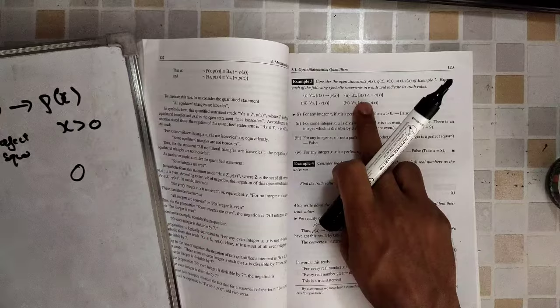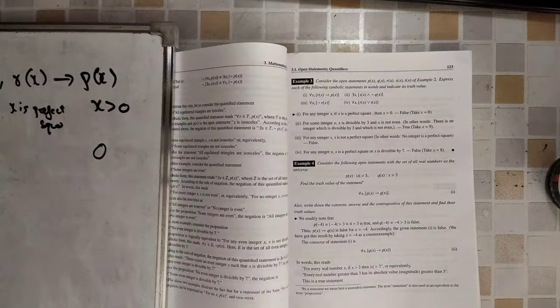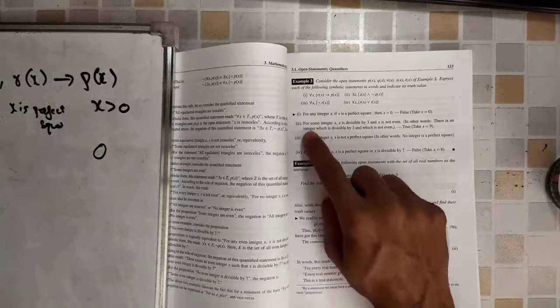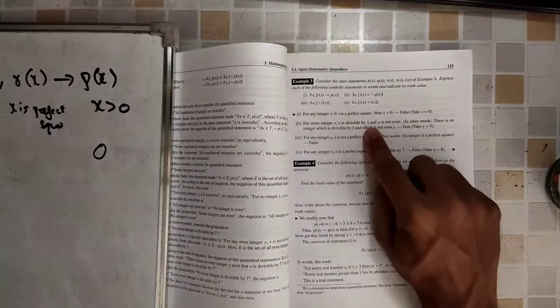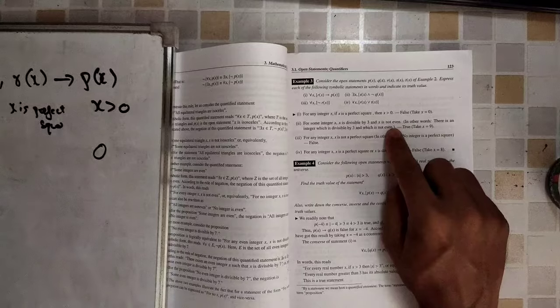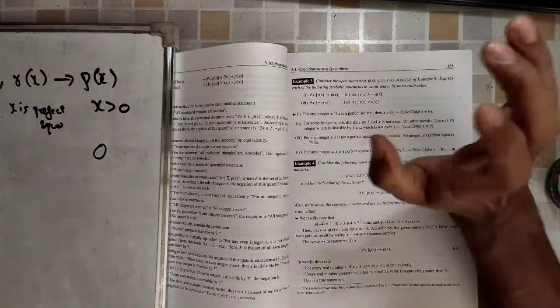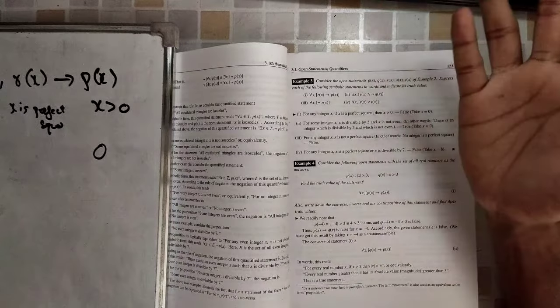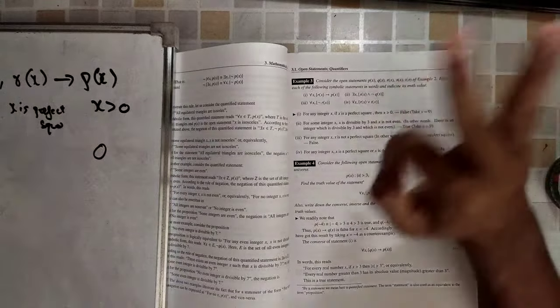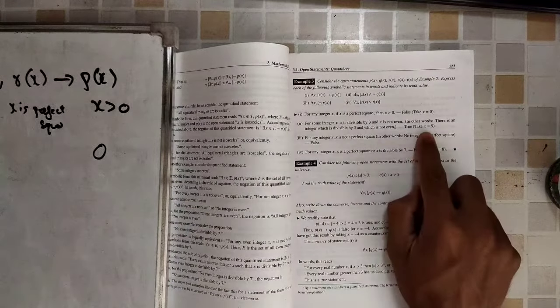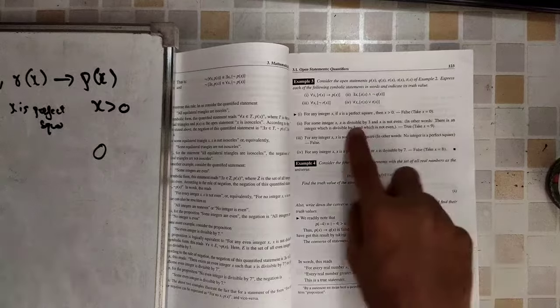Then we have there exists x, s of x and negation q of x. Mostly whenever they say there exists, it will always be true, because any one thing satisfying it is enough. Let us see this here, s of x and negation q of x. For some integer x, x is divisible by 3 and x is not even. What they are saying is x is divisible by 3. So there is a number 9. If you take 9, 9 is divisible by 3, but 9 is also not even. So 9 is odd. So this is true.